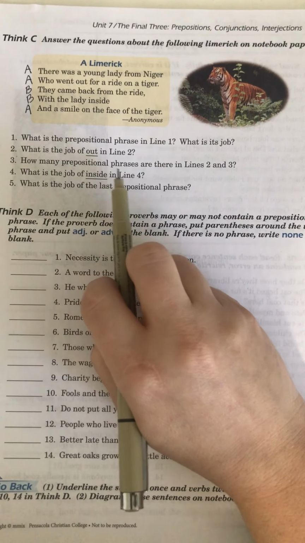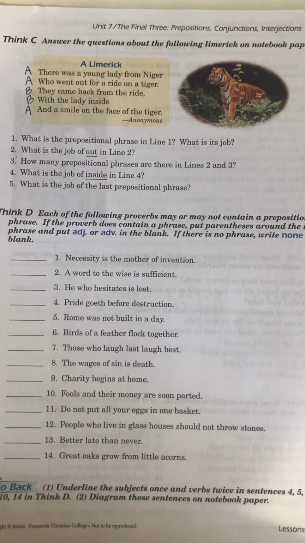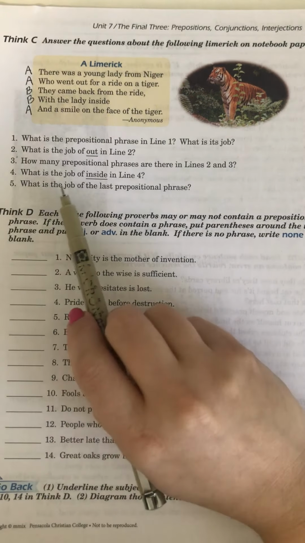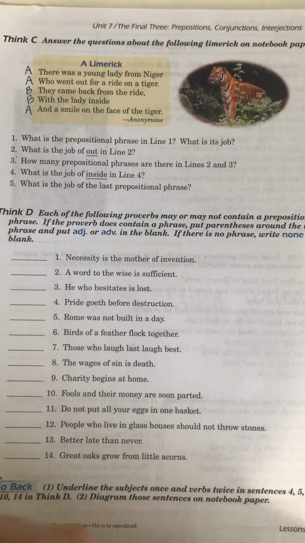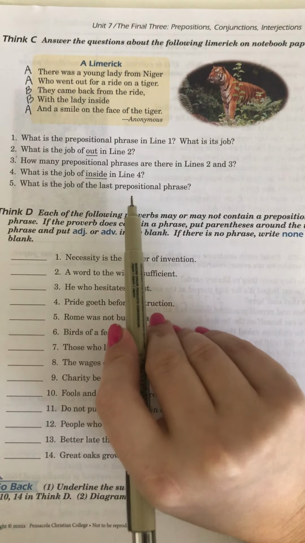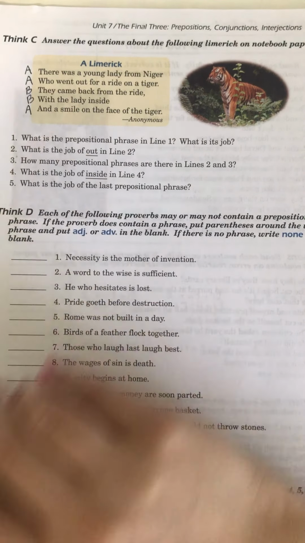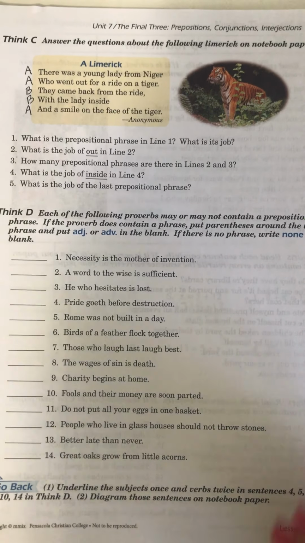How many prepositional phrases are there in lines 2 and 3? So that's easy. Once you identify them, just say how many. What is the job of inside? So what kind of word is inside? And then what is the job of the last prepositional phrase? So reading it on the very last, be as creative or as detailed as you want. What was the job of that phrase?